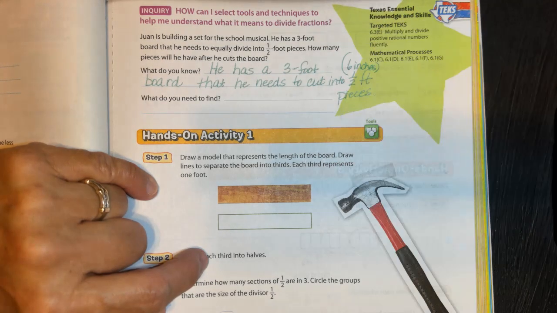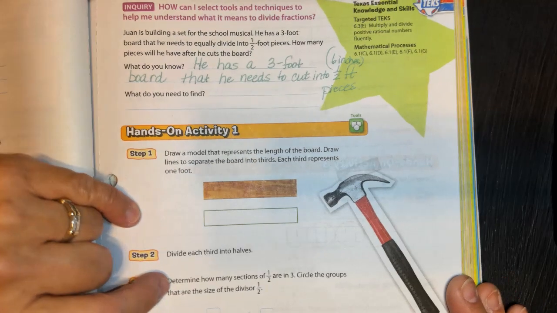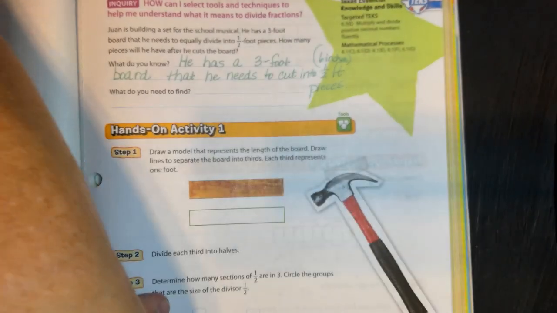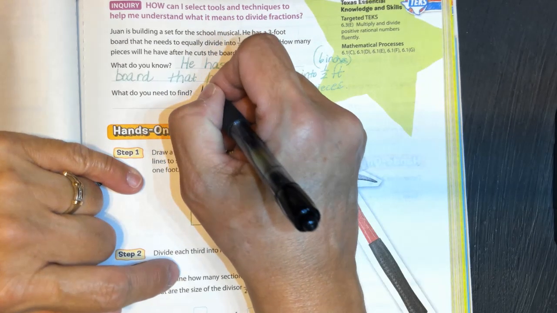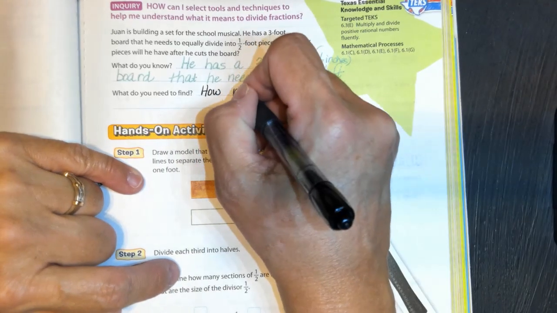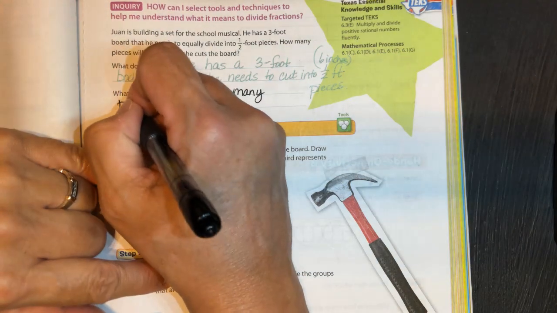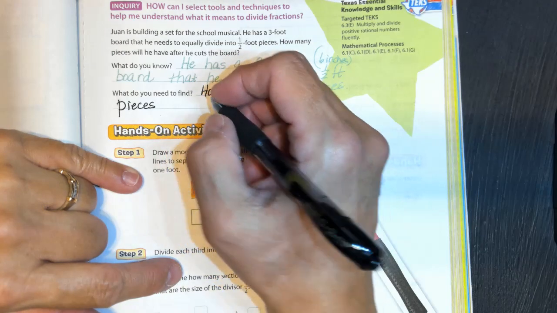Right? Okay. And so what we're trying to find out is how many pieces he will have after he cuts the board, right?